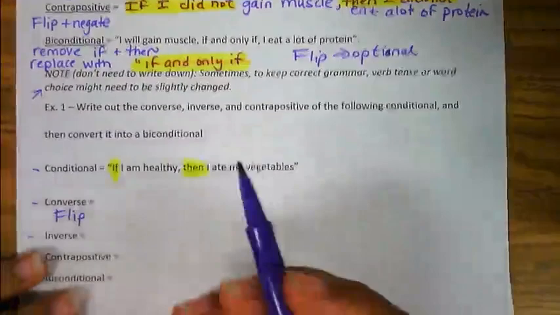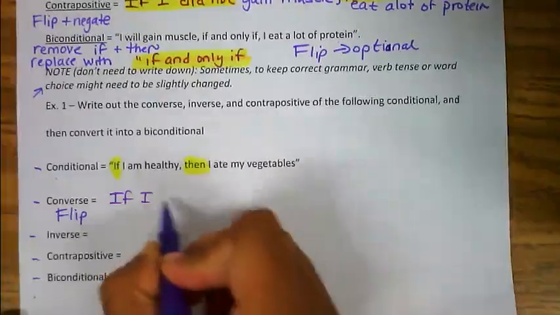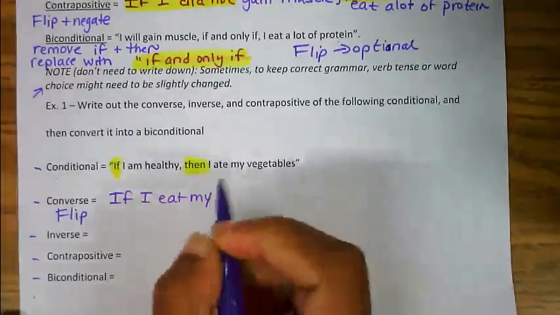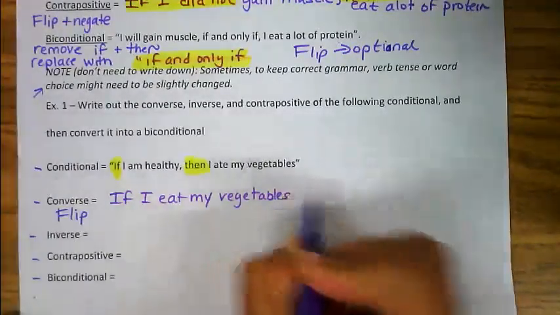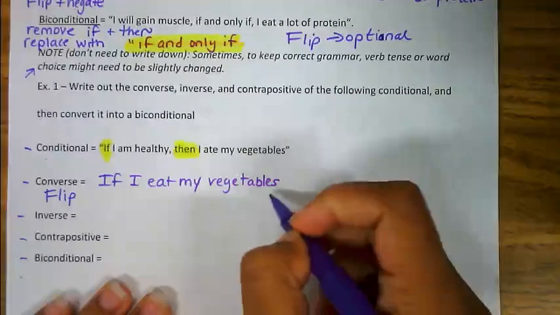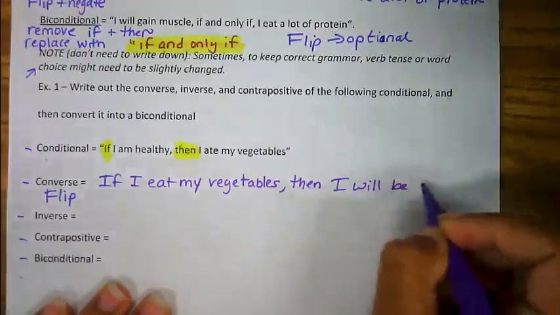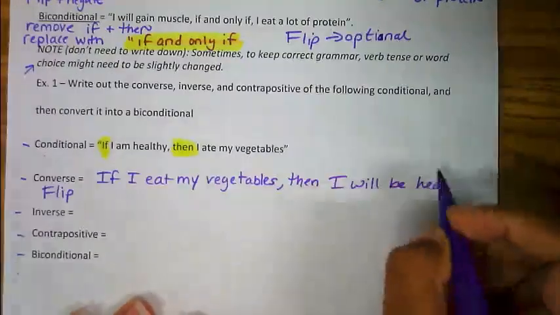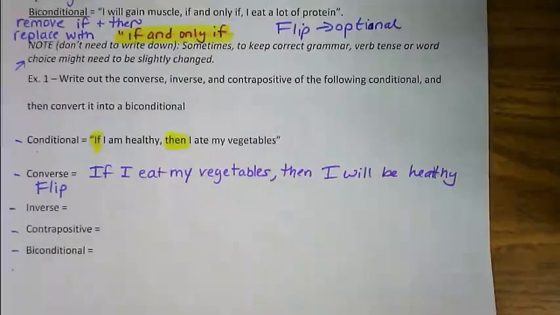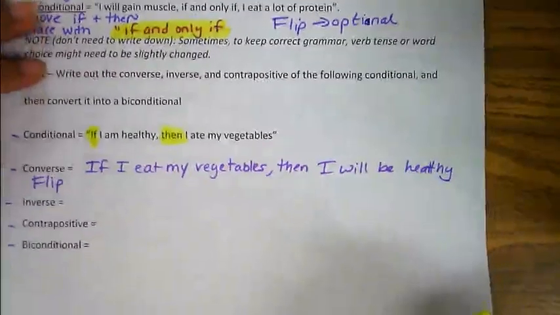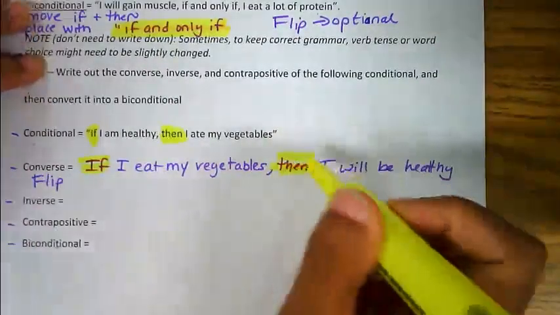Okay, so what you should have written is something like this. If I eat my vegetables, that's one of those words that is abbreviated, veggies. If I eat my vegetables, then I will be healthy. Give yourself a high five if, sorry, I'm about to misspell healthy. I'm a math teacher, I'm not a speller. Alright, see I have the if and the then, but I flipped it.